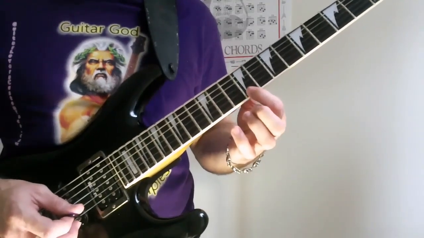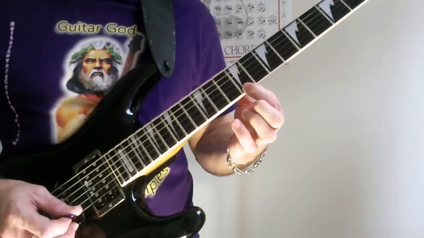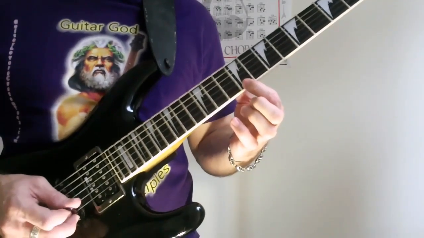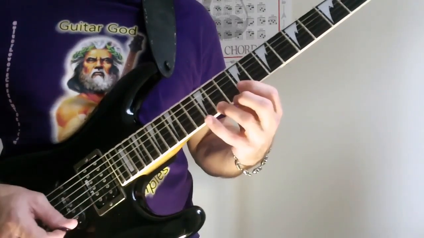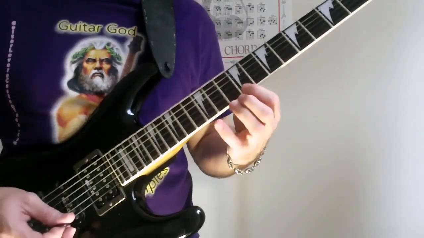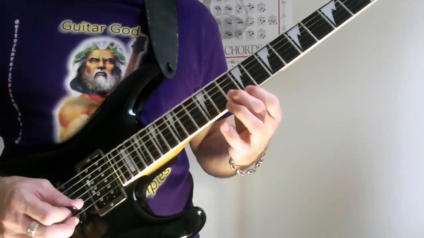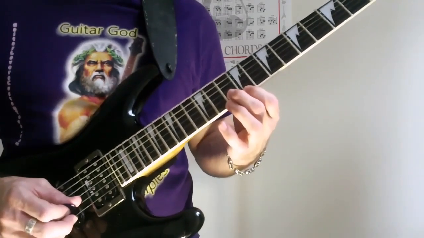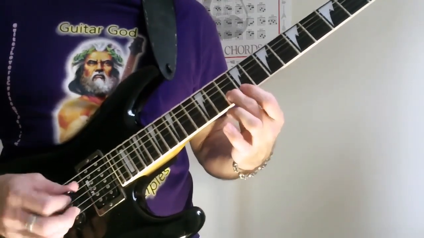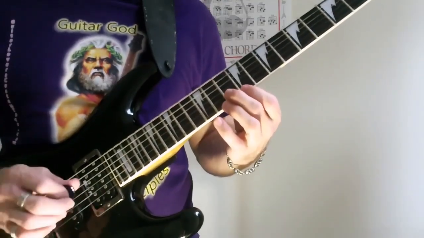So that's how it starts. On the C sharp, the 9th fret of the 1st string, and starts with a downstroke: down, up, down, up, down, up, down. So it ends with a downstroke. When we change to the 2nd string, we go to the 10th fret of the 2nd string, which is A. So that's an upstroke.